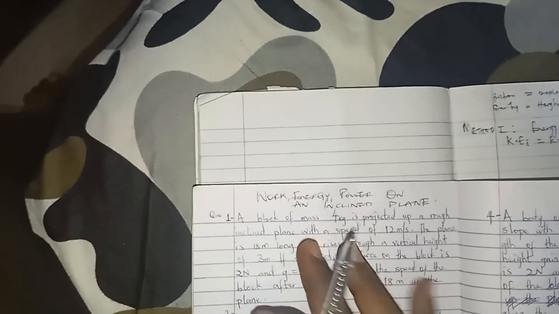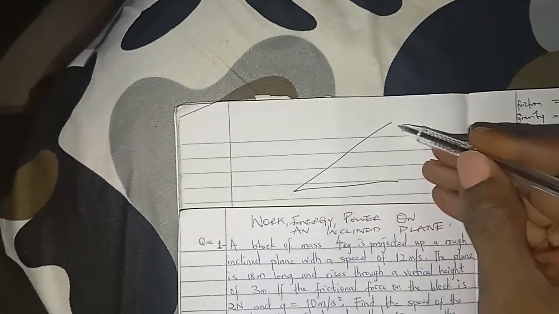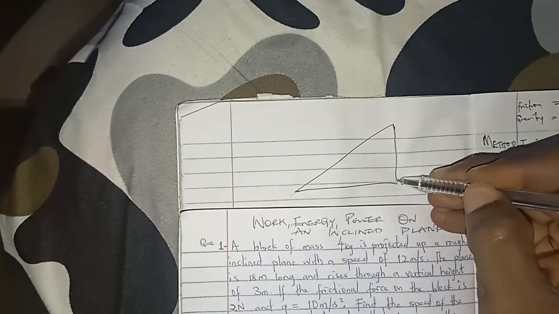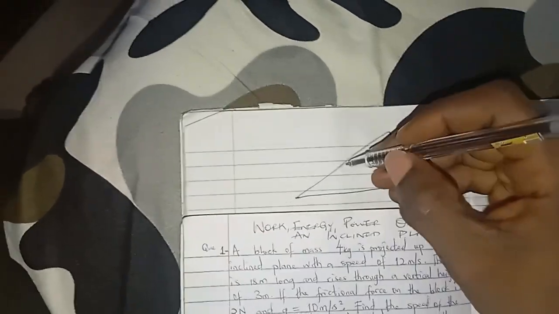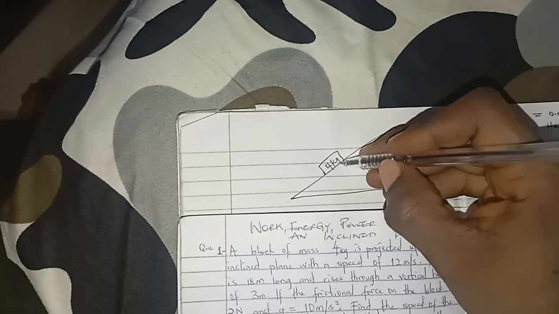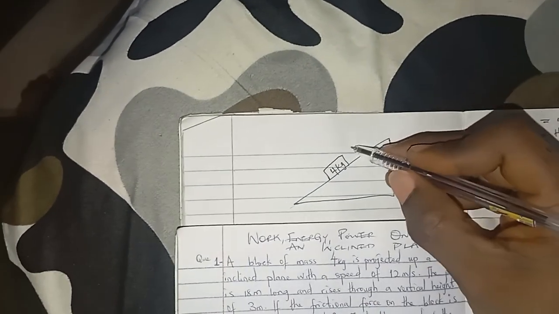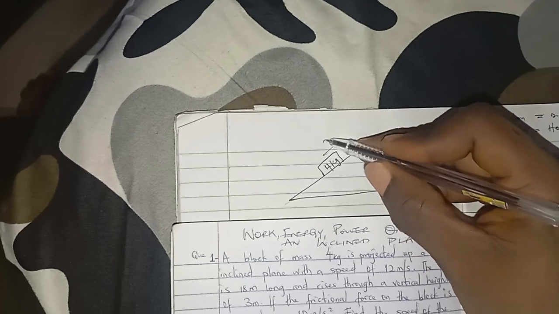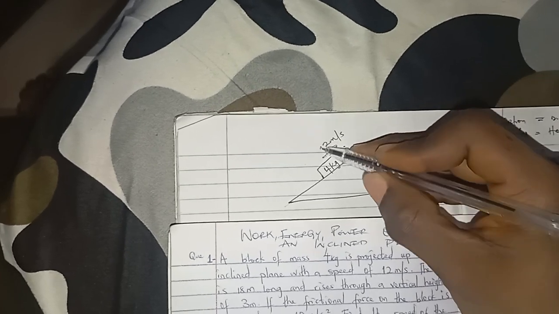So if we are solving this now, let's analyze it. Let's put the diagram out. This is an inclined plane with a block of mass 4 kg. It was projected up with 12 meters per second.